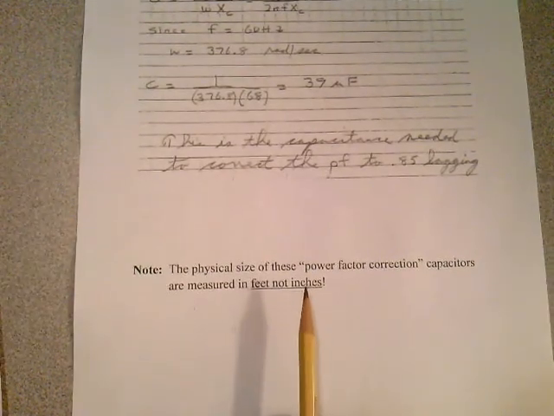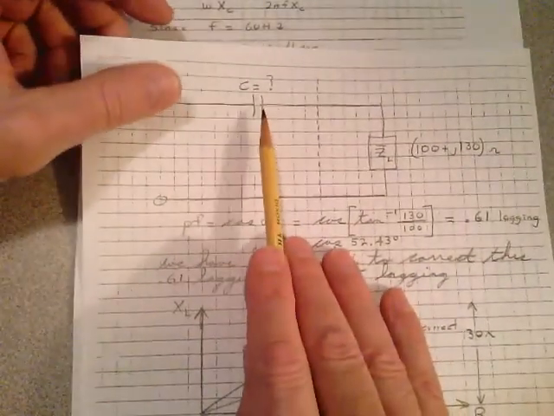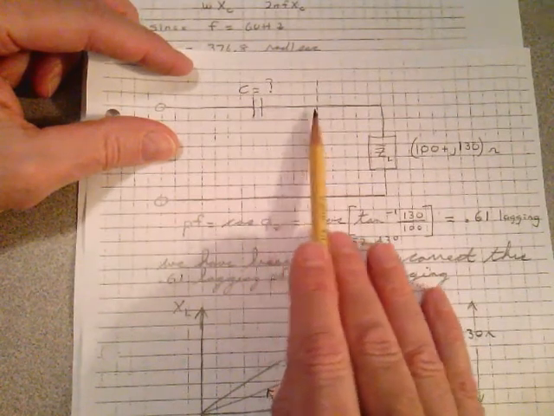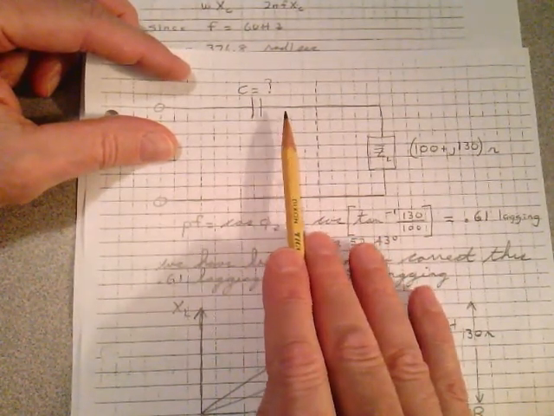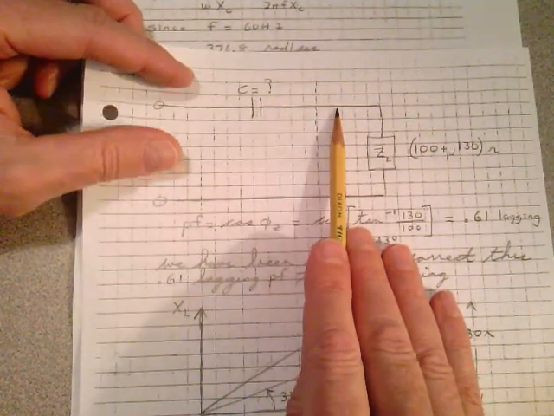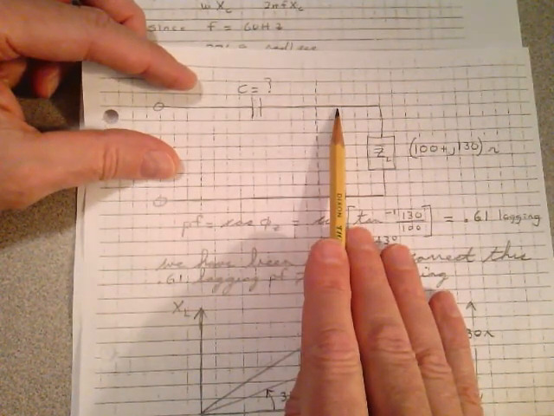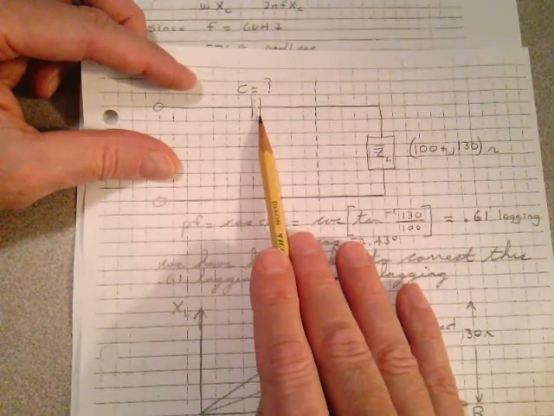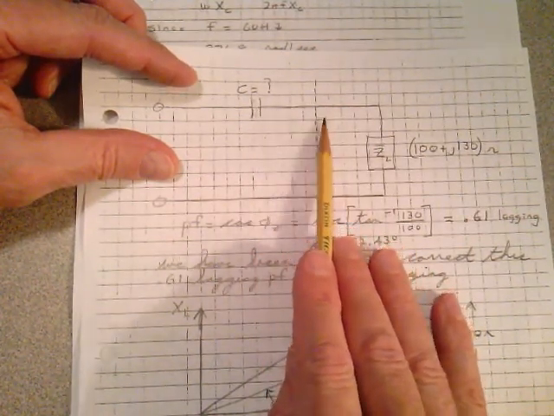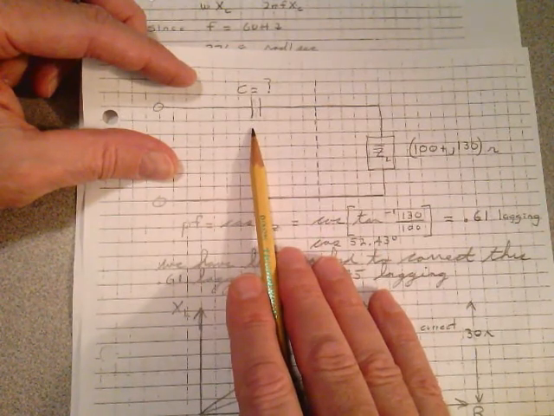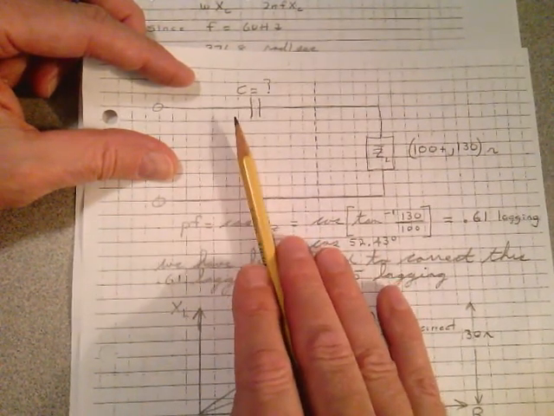Sometimes these capacitors are placed right outside the facility in a shed because they're pretty big. Or sometimes they're right inside the building. But sometimes they have these capacitors on individual motors to correct the power factor at the individual load. So they can be placed many different places.